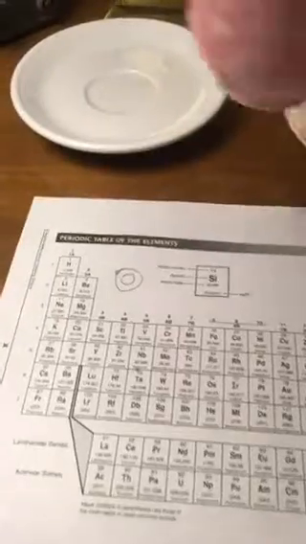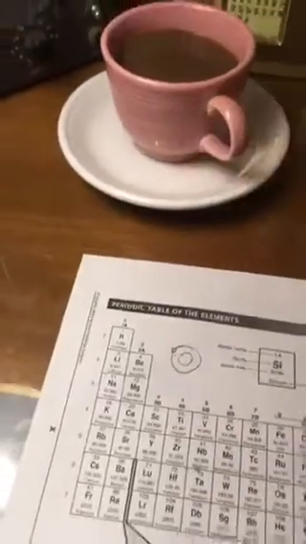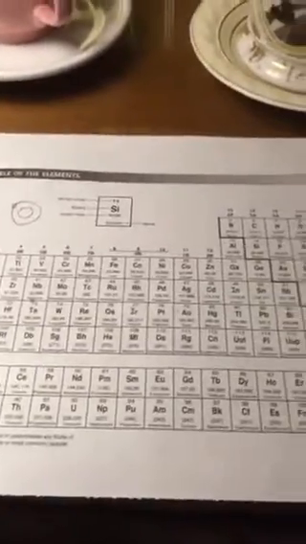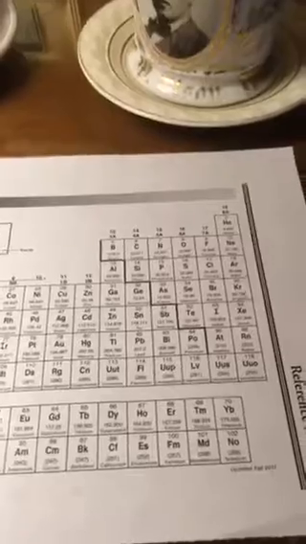Okay. The periodic table of elements. The Mona Lisa of the scientific world. An absolute masterpiece developed in 1860 by Dmitri Mendeleev, a Russian physicist.